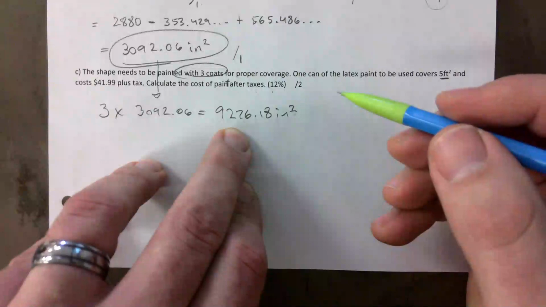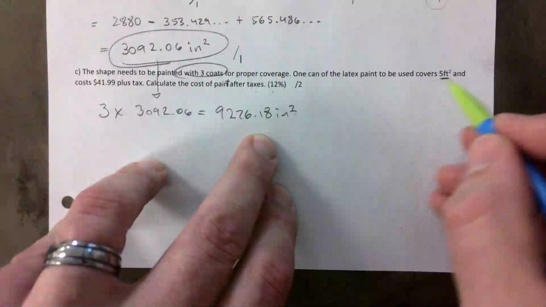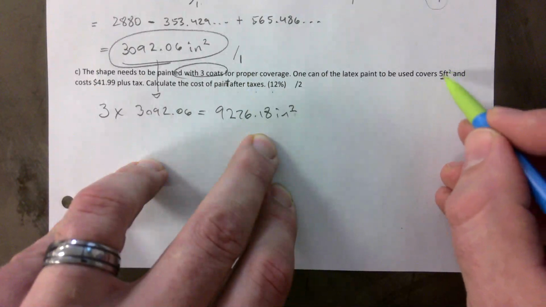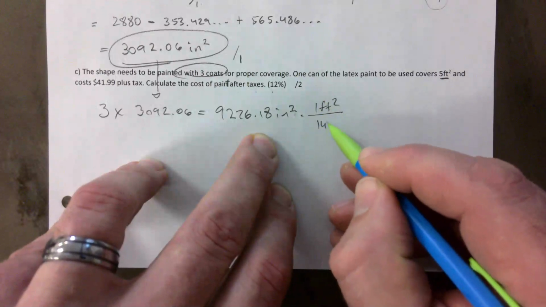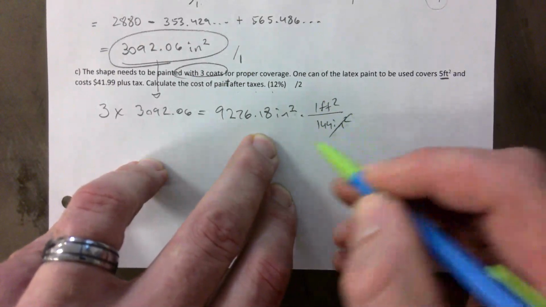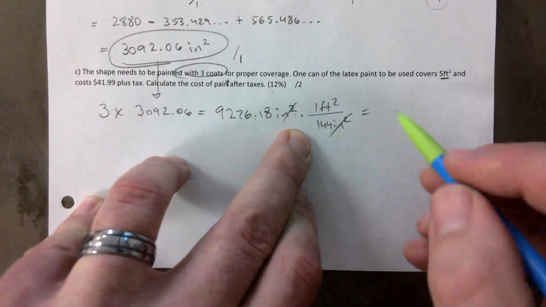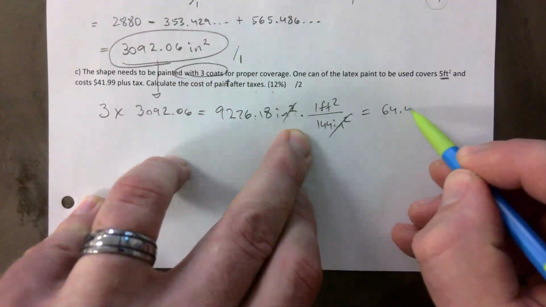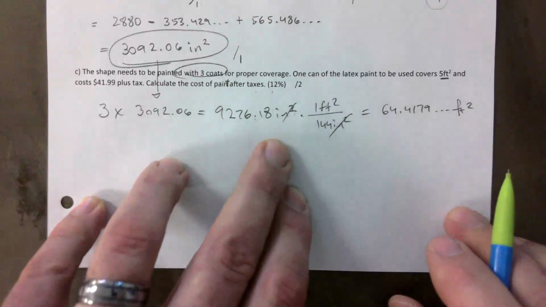And what's the problem? The problem is that my paint comes in square feet, right? So it covers, it's given to me in square feet. So I will say that 1 square foot has 144 square inches. Cancel, cancel. So it's basically this divided by 144. That's 64.4179 something square feet. Don't round just yet.